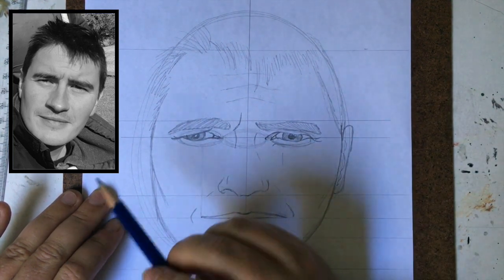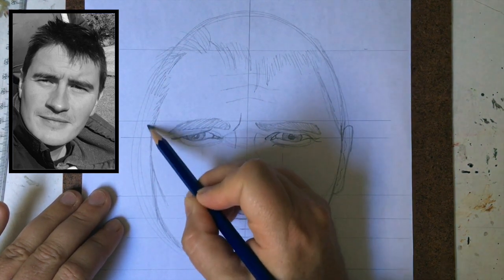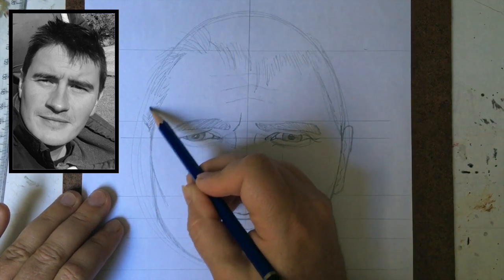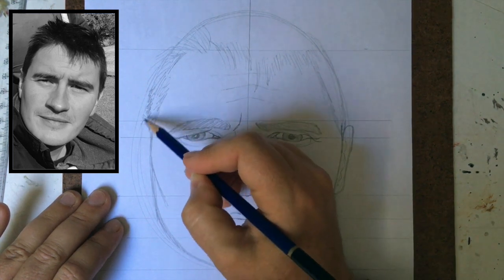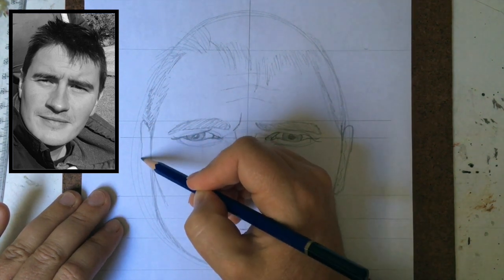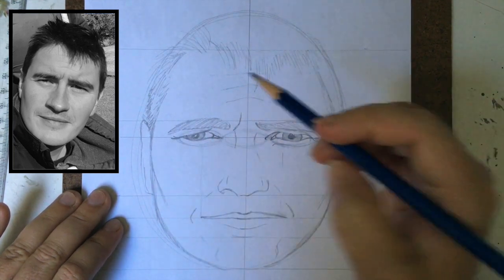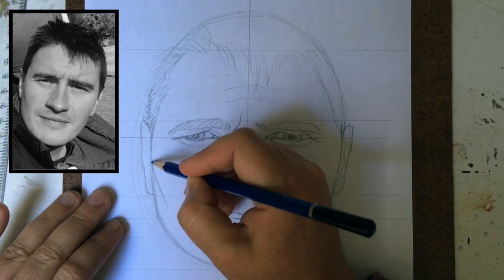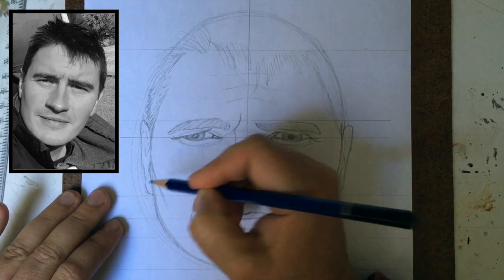Okay, and then the other one, same place, lined up with the eyebrow. This one's got some more distinct hair going on just above it, so we'll put that in there. Just drawing the ear now. And it comes down to just above the nose line. There.